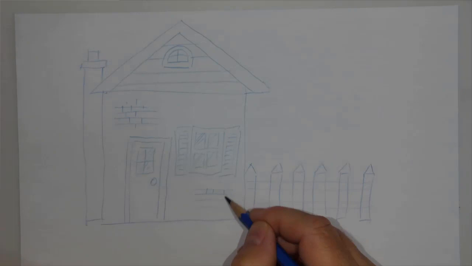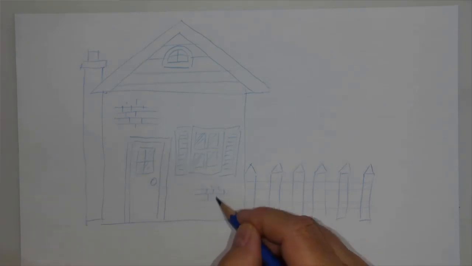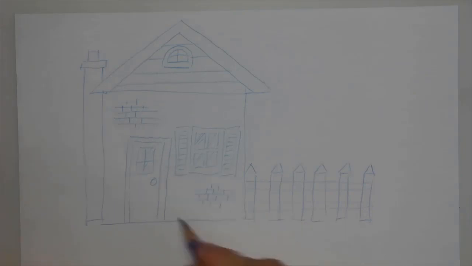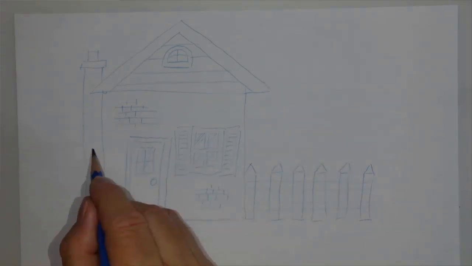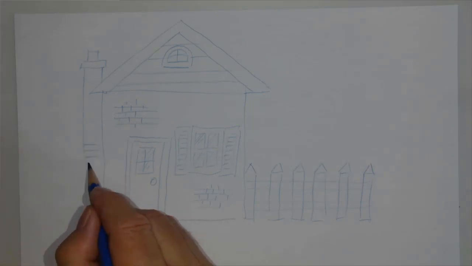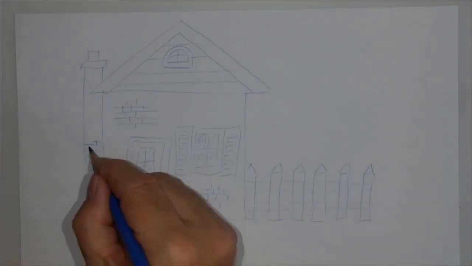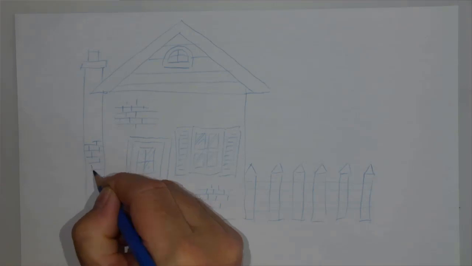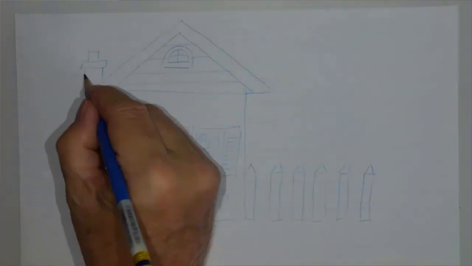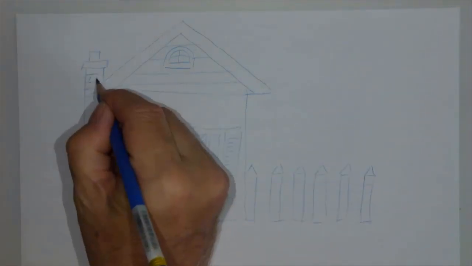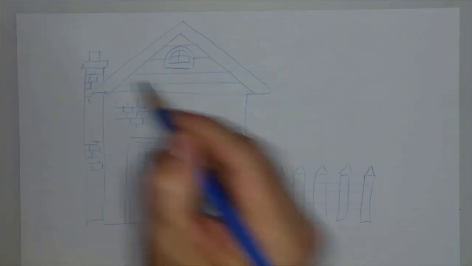You can see just adding some of the texture of a brick siding helps define what it is. And even with our chimney here, I can add some texture to give the illusion of a brick construction.